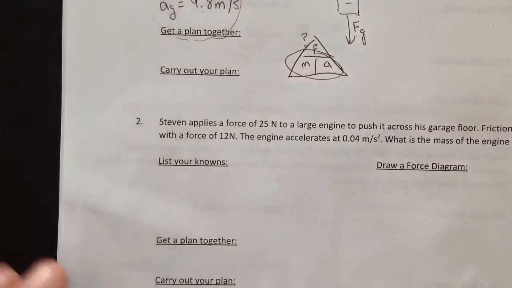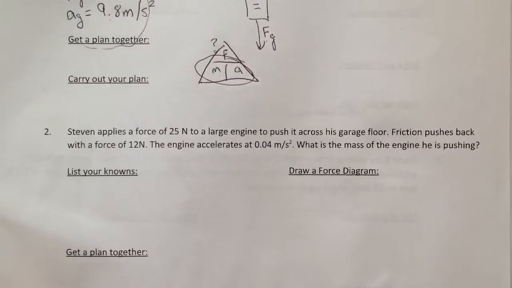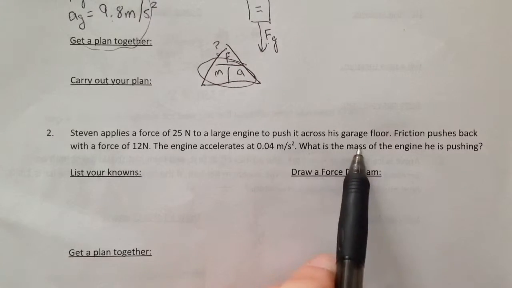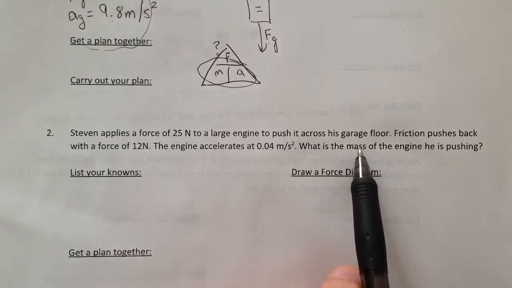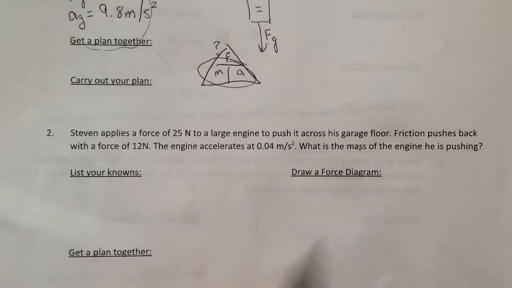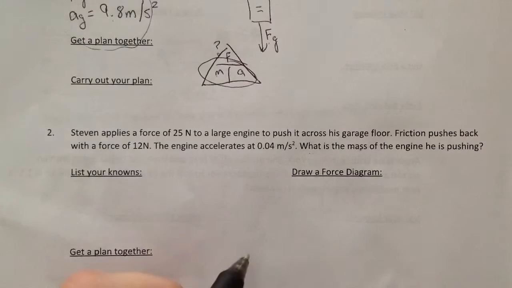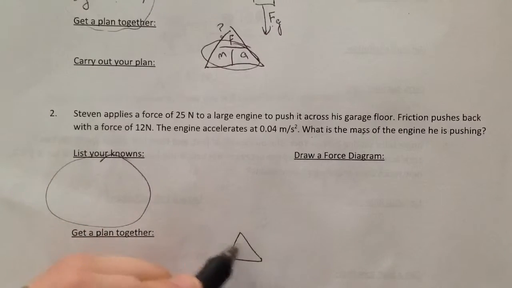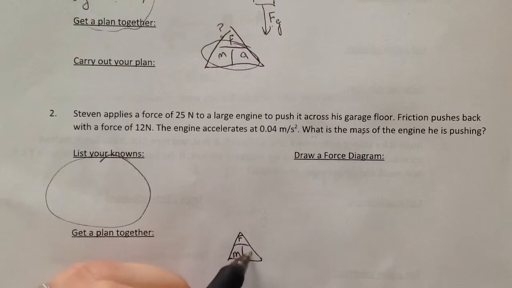This one up here is a little bit more difficult, okay? As you read through this, we need to solve for the mass of the engine. How heavy is that engine? So if you think about that one, you need to go through and list all your knowns. Eventually you're going to get to this triangle, and F equals ma.